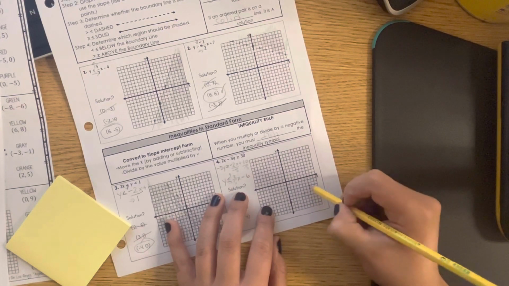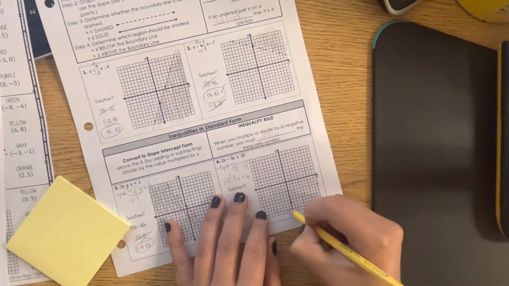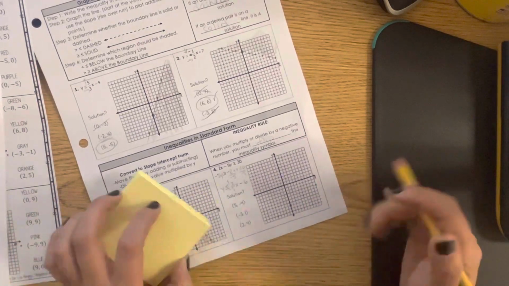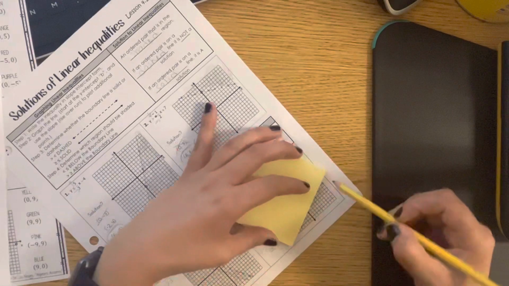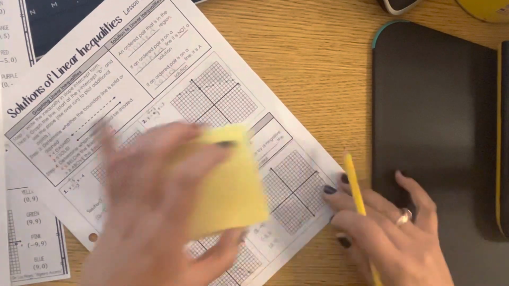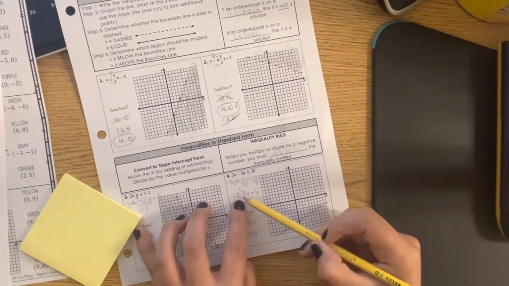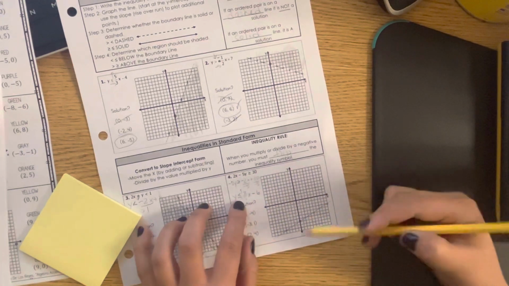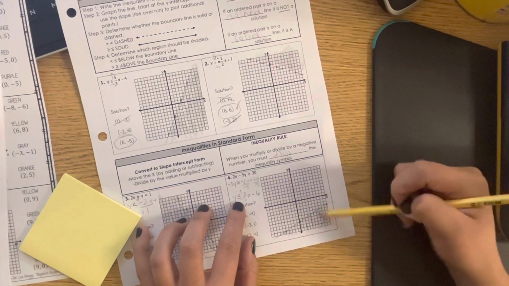Up 2, right 5. Opposite direction, down 2, left 5. Okay. Now, before I draw my line, let's check if it's solid or dashed. Since it's less than or equal to, that equal to means I need to set a solid line. Okay. Do I shade above or below? Well, since I flipped my symbol, because I divided by negative, I'm now going to shade below. So below, not above. This is why you need to be careful on when I divide by negative.